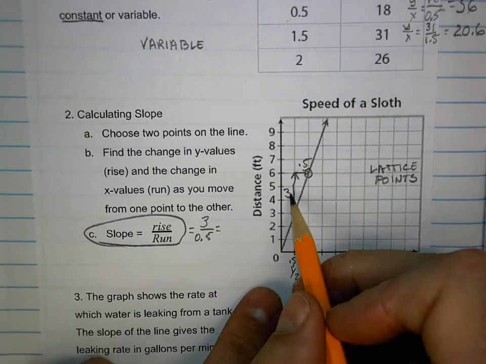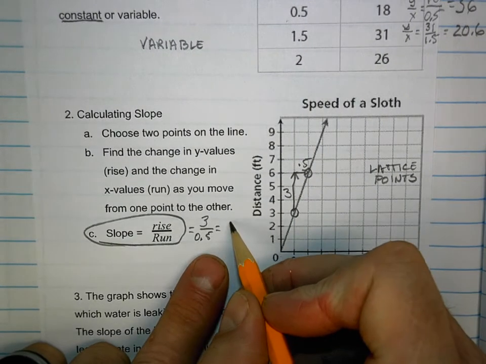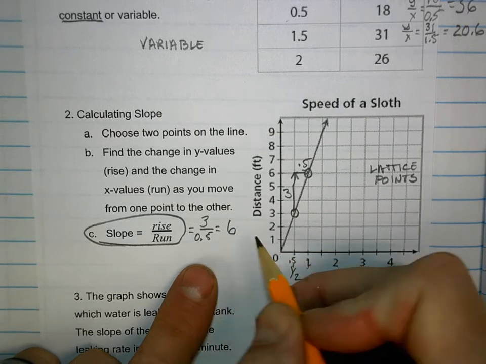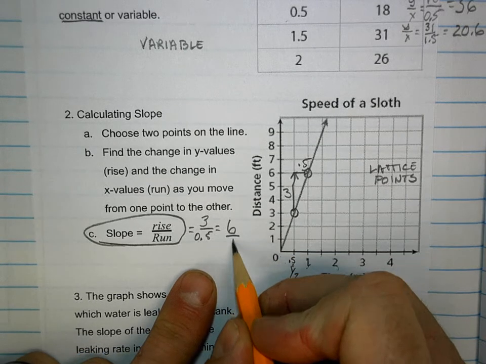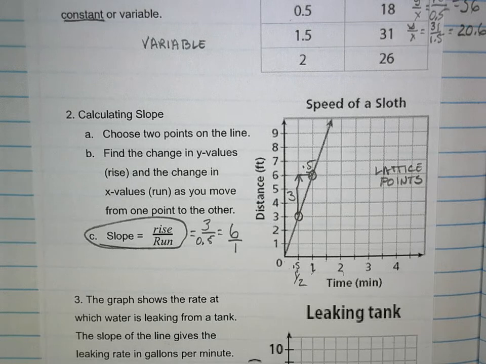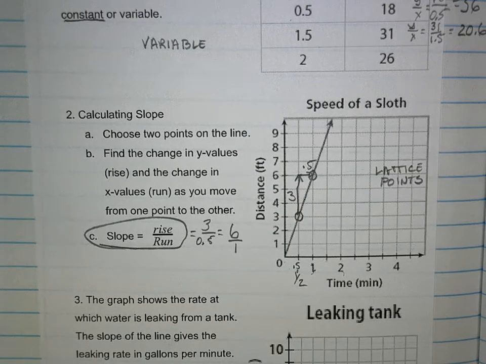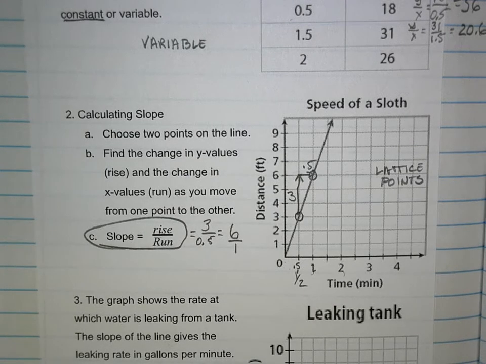So what is 3 divided by 0.5? 6. And one of the things you can do if you feel the urge is put it over 1. Rise over run is a lot easier if it's a fraction. Does that make sense? If you get decimals, you have to convert them to fractions. That's kind of why we do the flashcards with 0.6 repeating and 0.3 repeating and 0.75, so you start seeing those things. Okay. So finding slope is pretty easy. Rise over run.